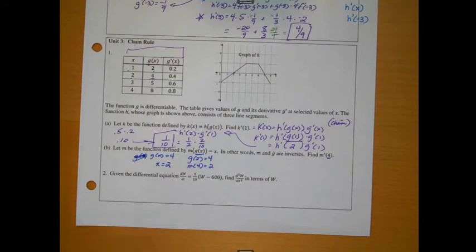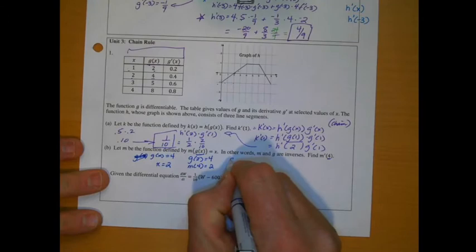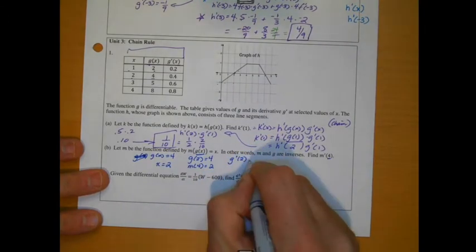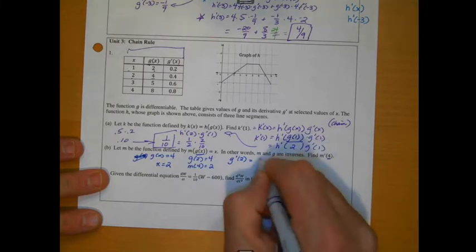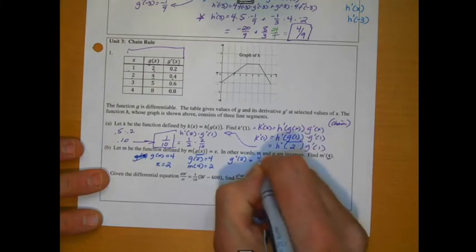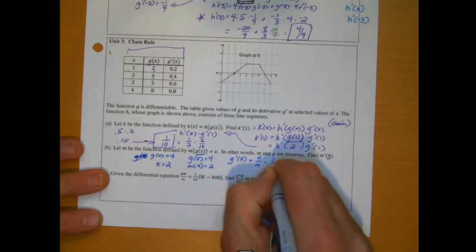Now I want m prime, so I need g prime of 2, and g prime of 2 is 0.4, which is 4/10 or 2/5.